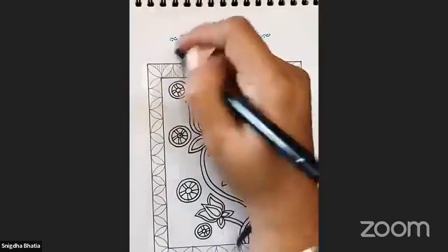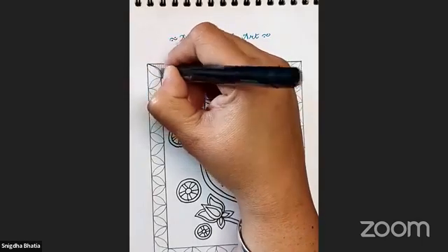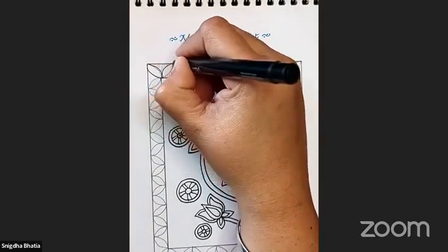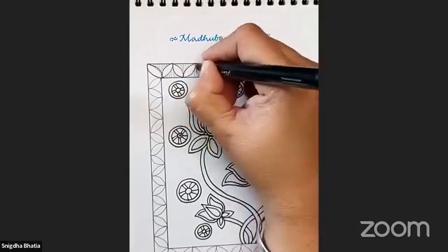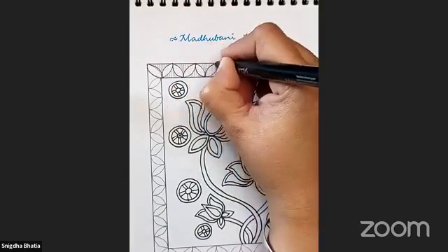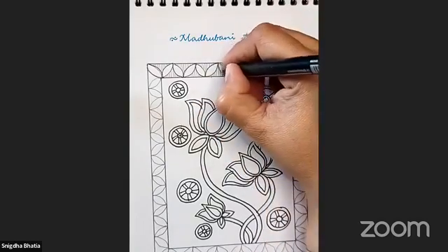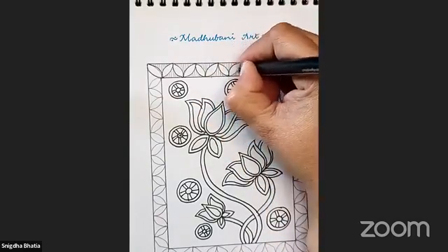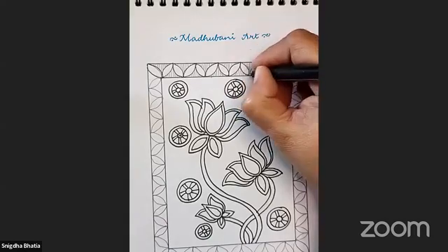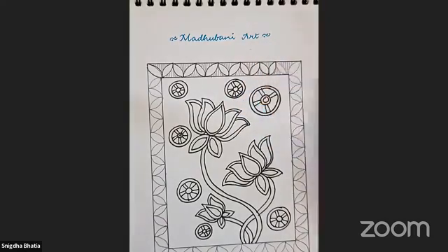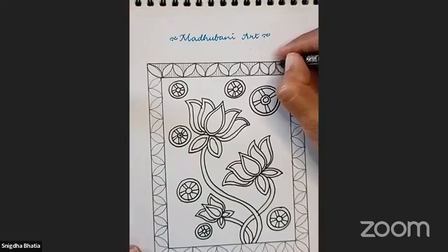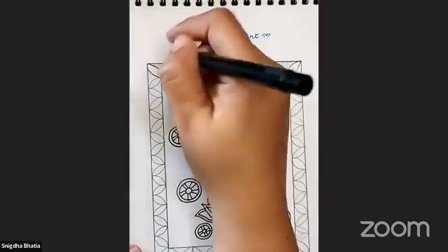I'll also do the top part of the border just to show you how we are going to color it. And the lines.